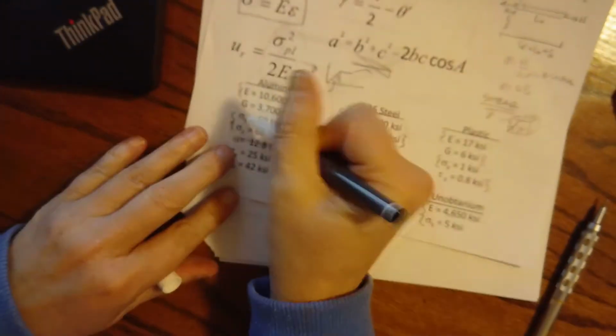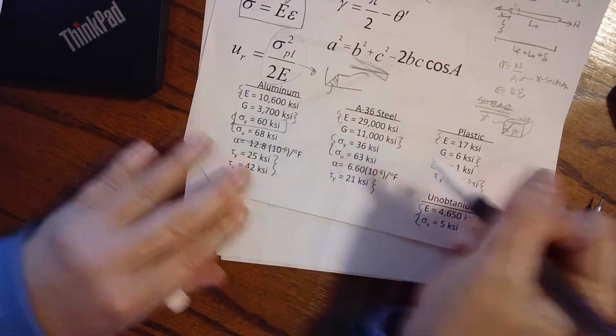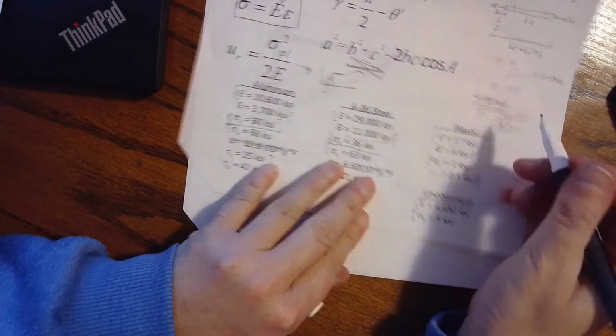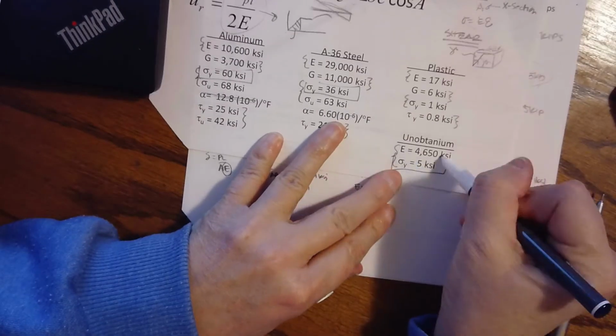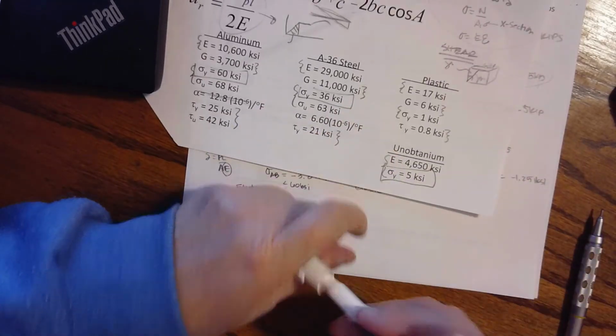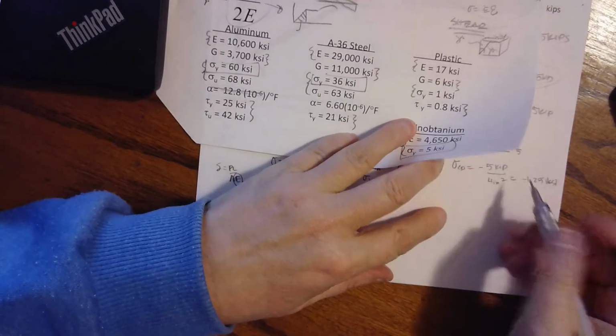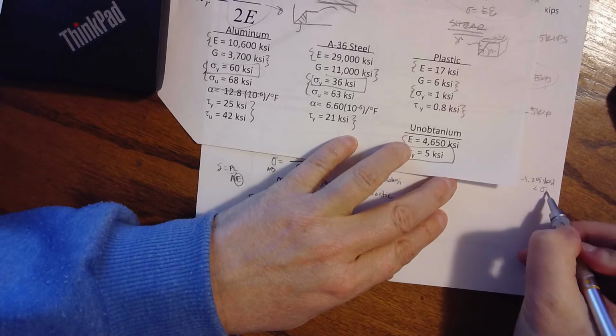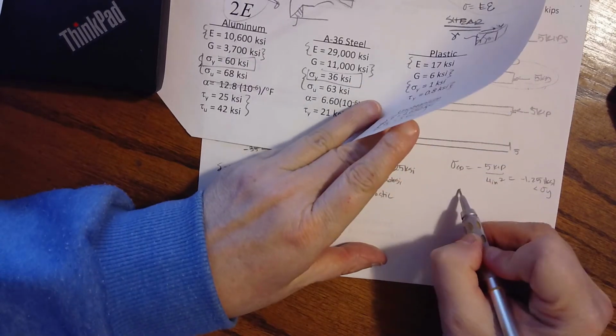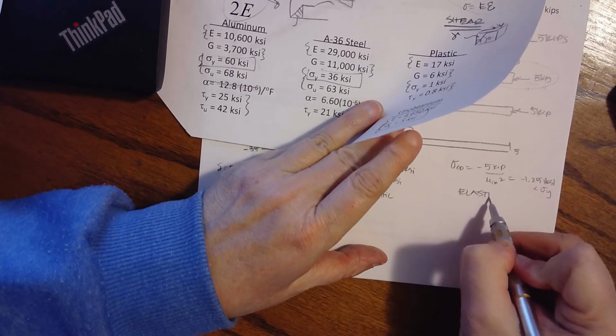Well, here's your equation sheet. Here's my yield for aluminum, here's my yield for steel, and here is my yield of 5 KSI. So we can see that this 1.25 is less than the yield of 5 KSI, so we are in elastic all the way across.